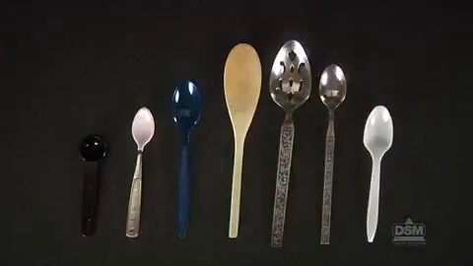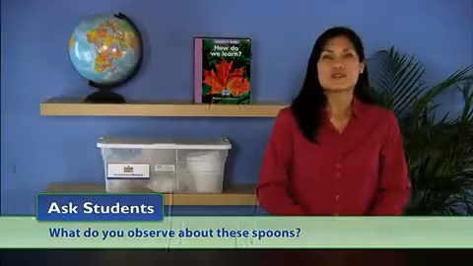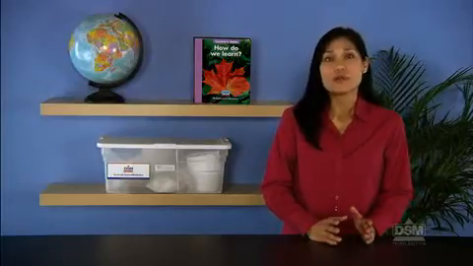Next, show the class the spoons you collected. Ask the class, "What do you observe about these spoons?" Students should observe that the spoons are all different sizes. Point out that a person in another class or school who is 8 spoons tall could have been measured in little spoons, medium spoons, or big spoons. Therefore, we don't know how tall he or she really is.